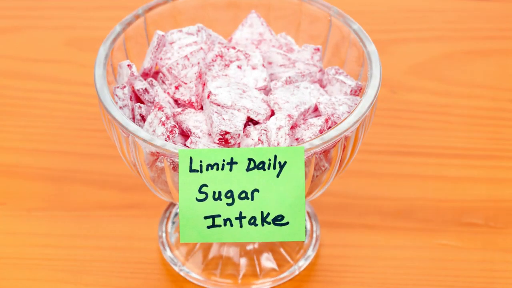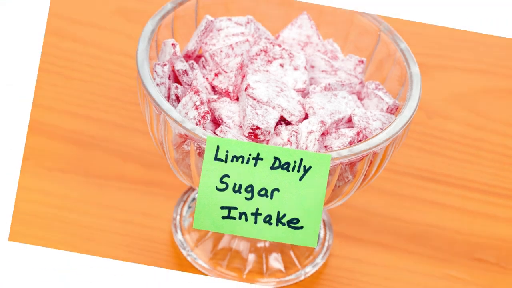Limit sugar. Reduce your intake of sugary foods and drinks, which can contribute to fat accumulation. Watch out for hidden sugars in packaged foods and beverages. High fructose corn syrup, commonly found in soft drinks, is particularly harmful to liver health.